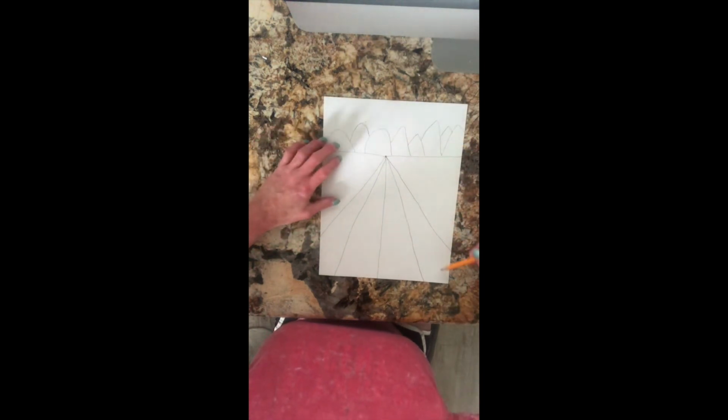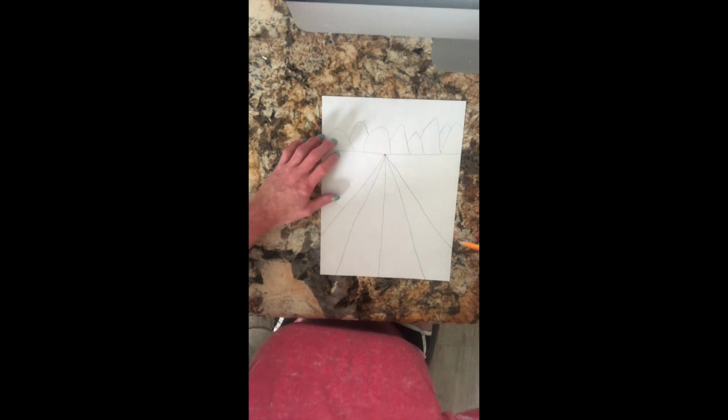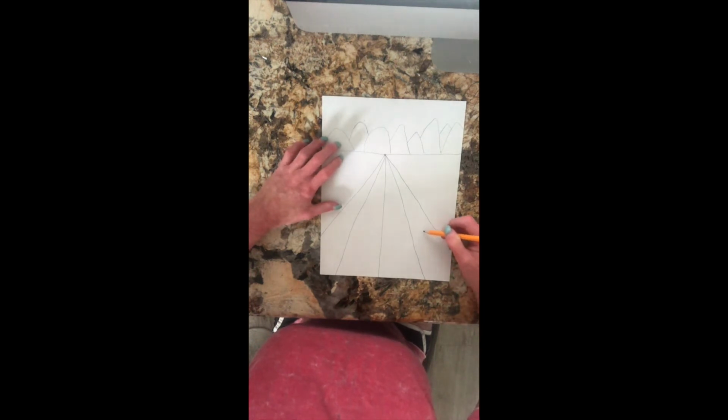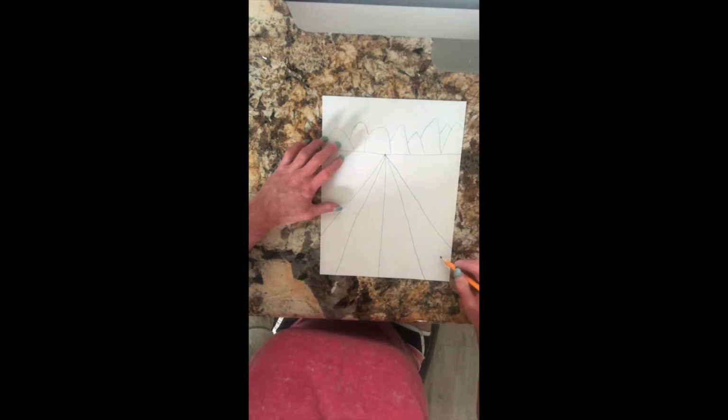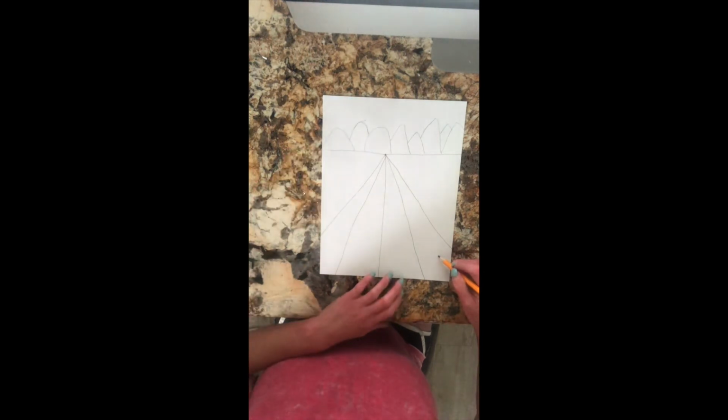Let's say I want this to be a row of pumpkins that I'm growing. I'm going to make the biggest pumpkin here, and as I keep drawing pumpkins, they're going to get smaller and smaller until they vanish at the vanishing point. You won't be able to see the ones past here. Okay, so I'm going to draw my pumpkin.